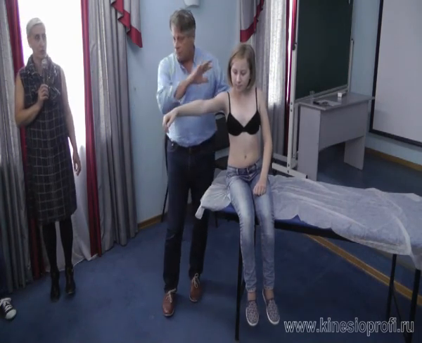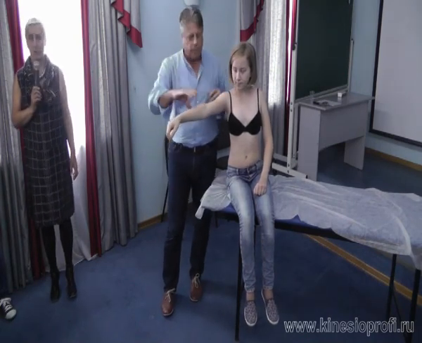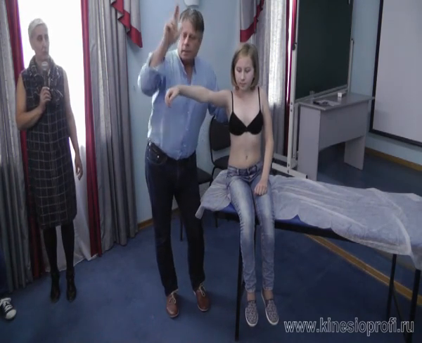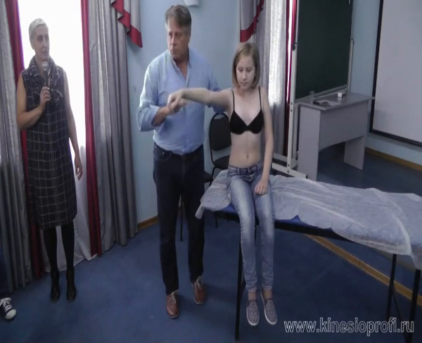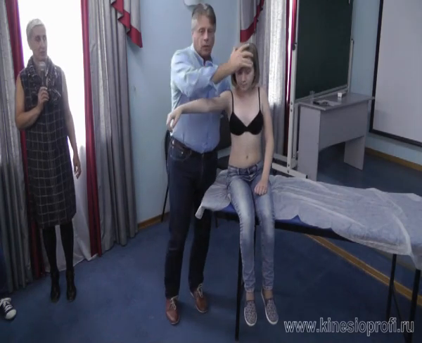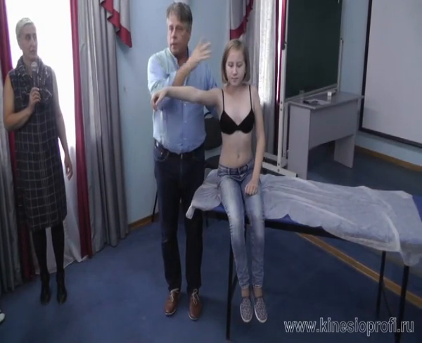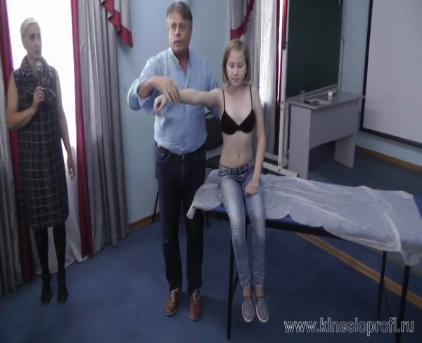Nothing. She has no cranial reaction. So now I compress the spine. Nothing. So we elongate the spine, straighten it, pulling on the mastoid processes.